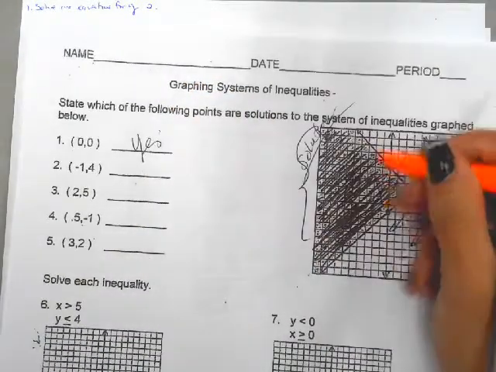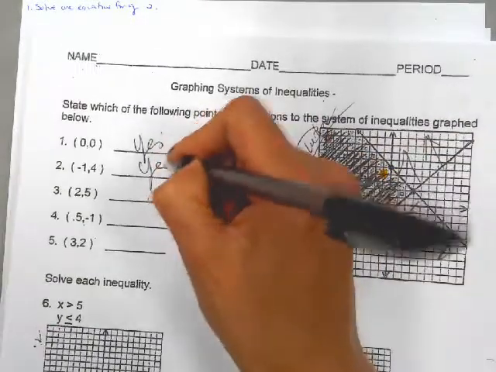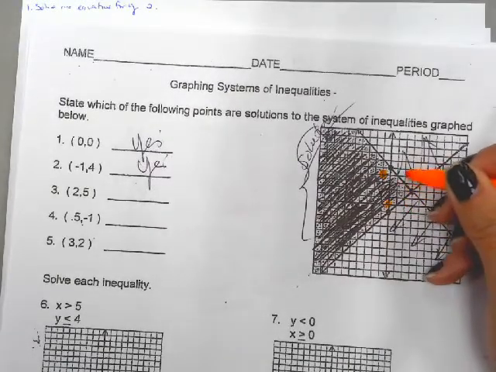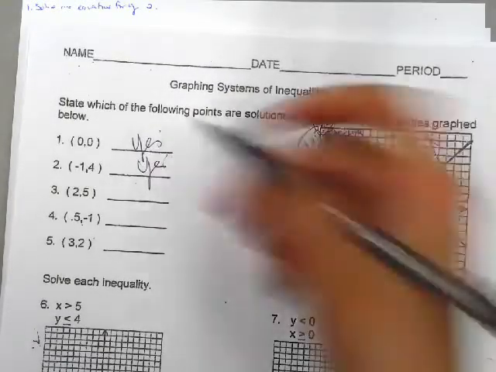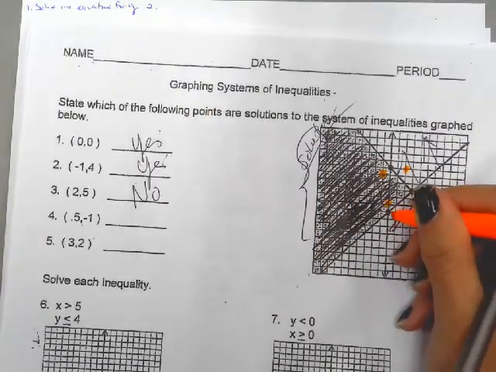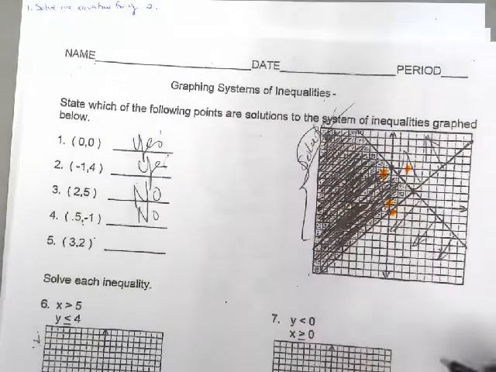-1, 4. So anything in the shaded area is a solution. 2, 5 is not a solution. And then 0.5, -1 would be right next to that point, so it is barely not a solution.